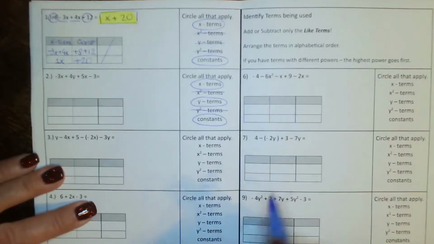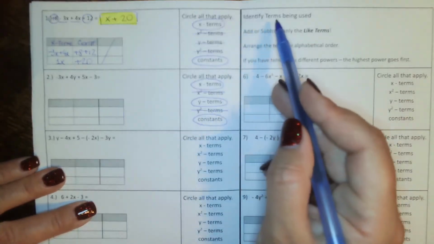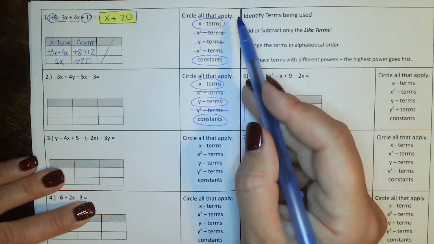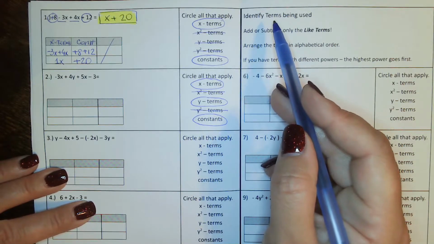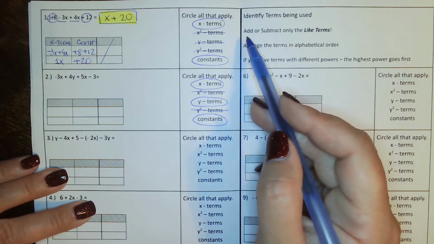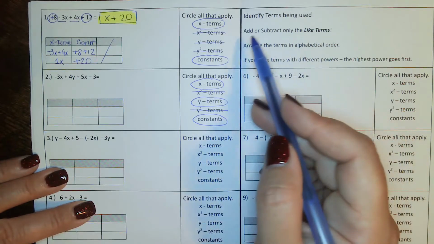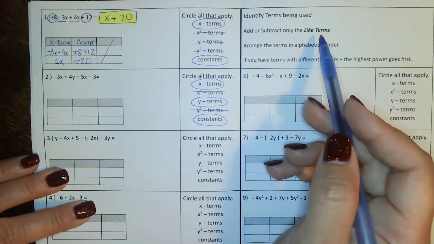In simplifying expressions, first identify the terms that are being used, so make sure that you clearly see how many you have and what kind. We can only add and subtract the like terms. It's important, they have to be alike.